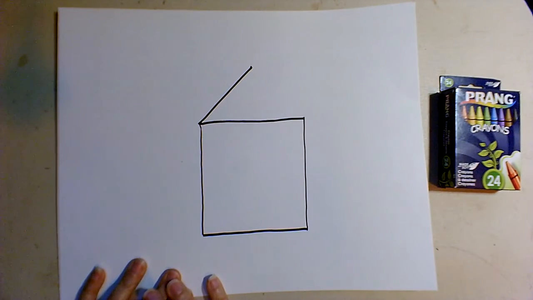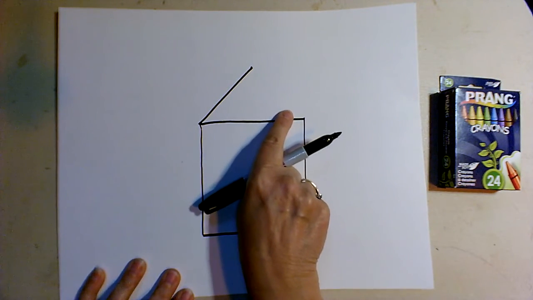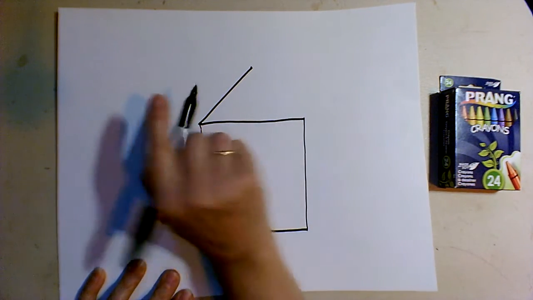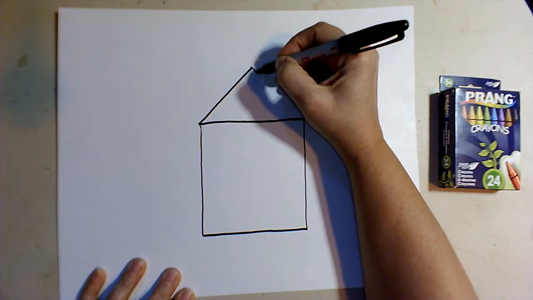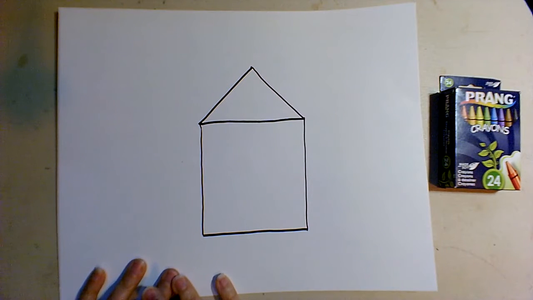Excellent. Now I'm going to go back to that dot, and I'm going to draw a straight line to this corner. Try your best to draw a straight line, but if you don't, that's okay. All right, pause the video to see if your picture looks like mine.